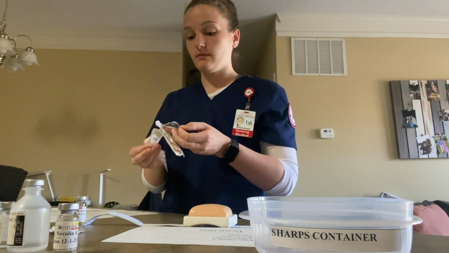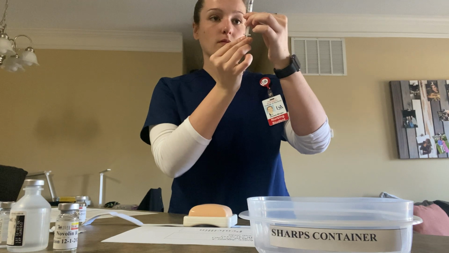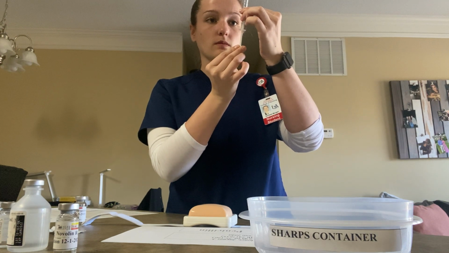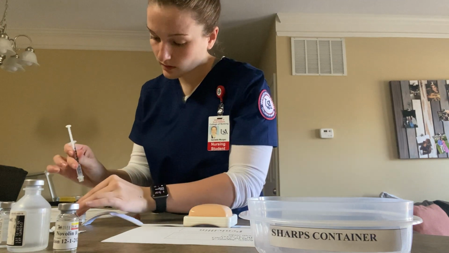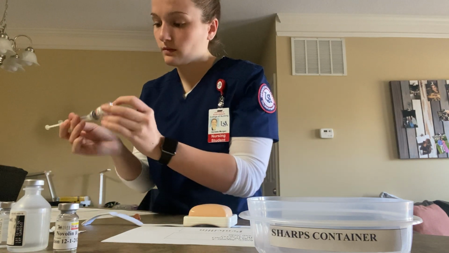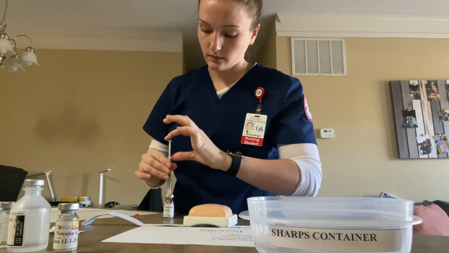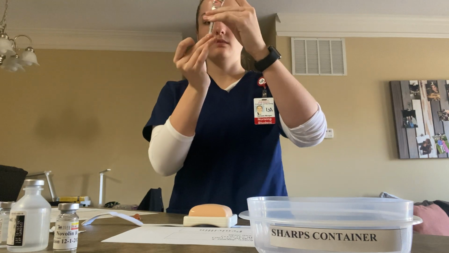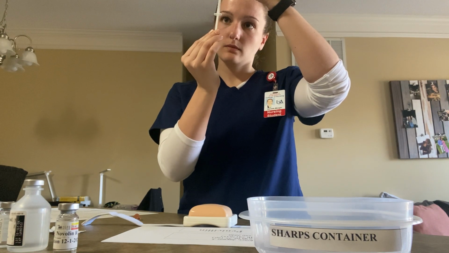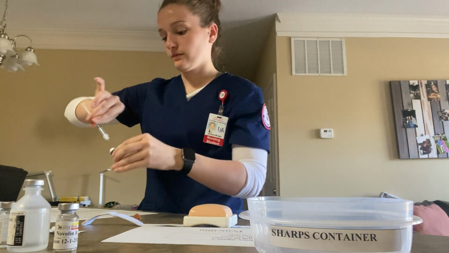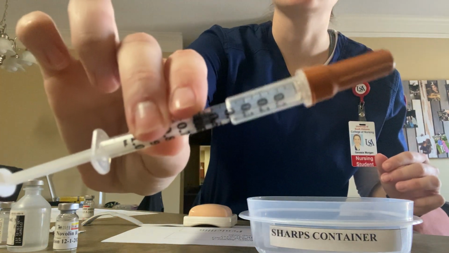So now I will draw the medication. And I have 0.5 milliliters in the syringe.